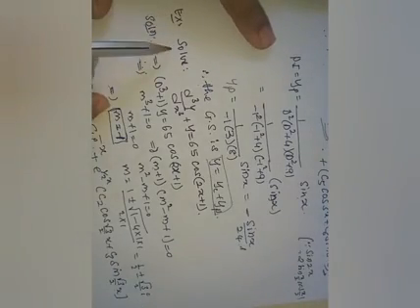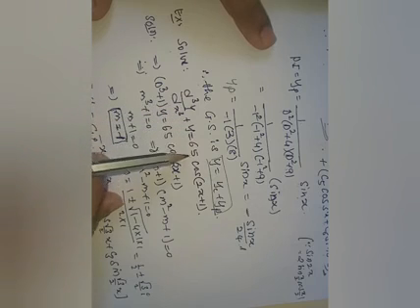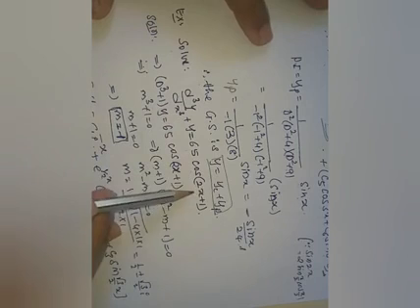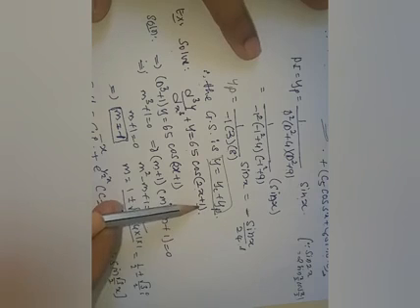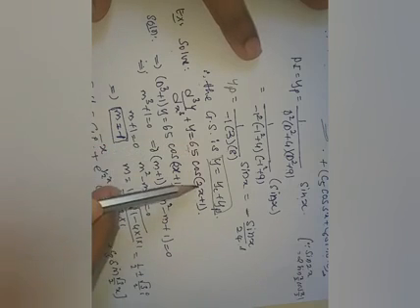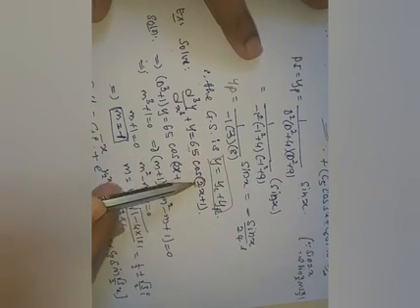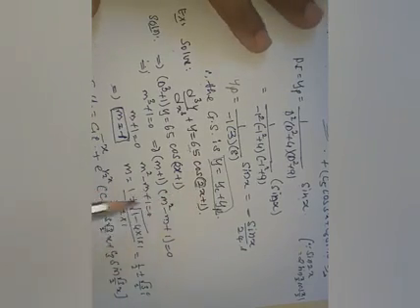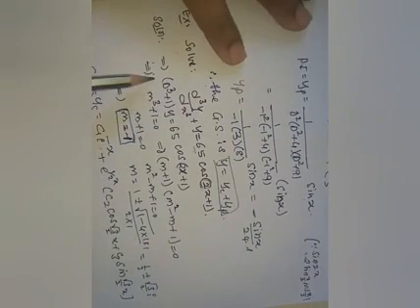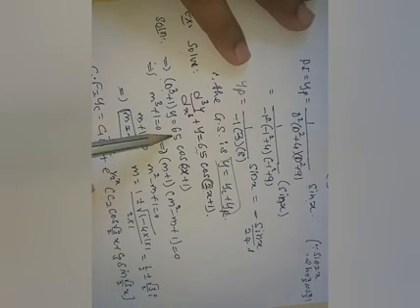Example: solve d cube y divided by dx cube plus y is equal to 65 times cos 2x plus 1. It is of the form ax plus b. Here b is equal to 1, k is equal to 65, and a is equal to 2. So in this case we will always be concentrating more on the coefficient of x. Now this equation can be written as D cube plus 1 of y is equal to 65 times cos 2x plus 1.